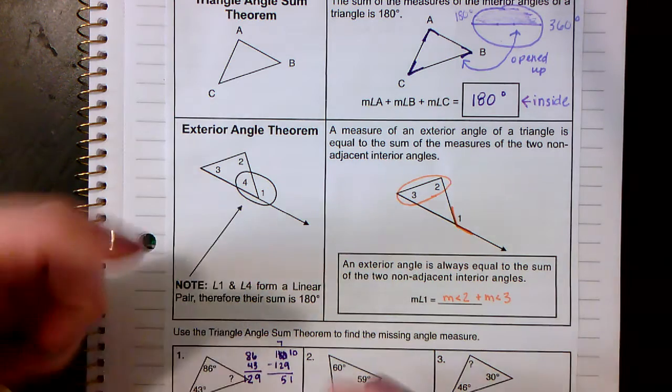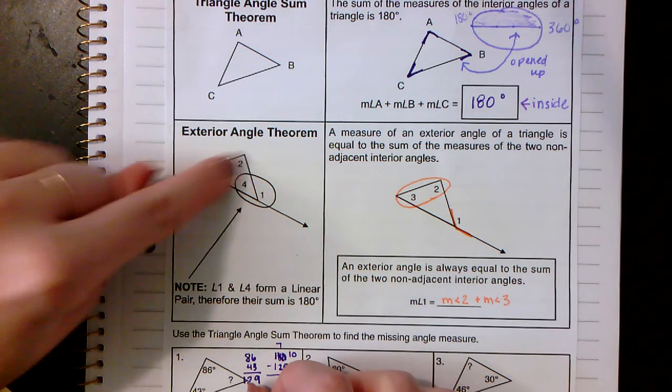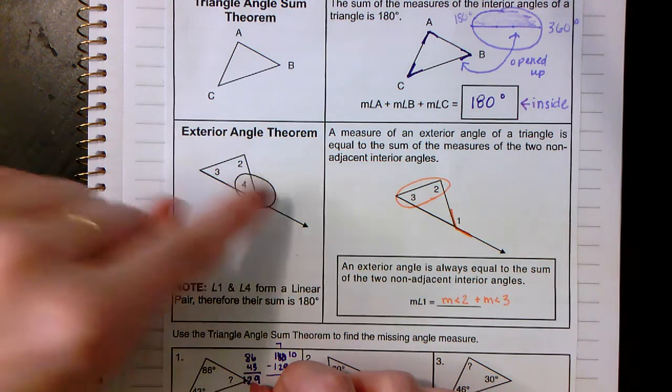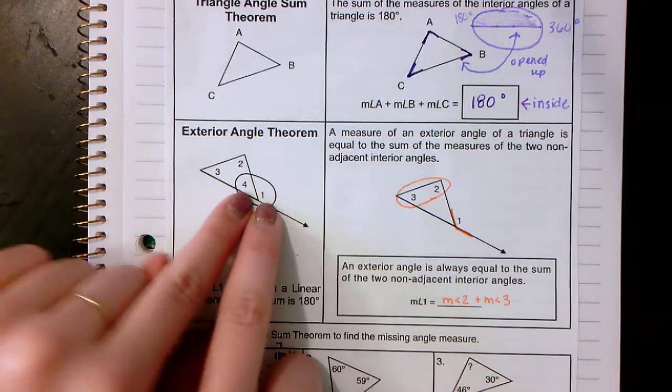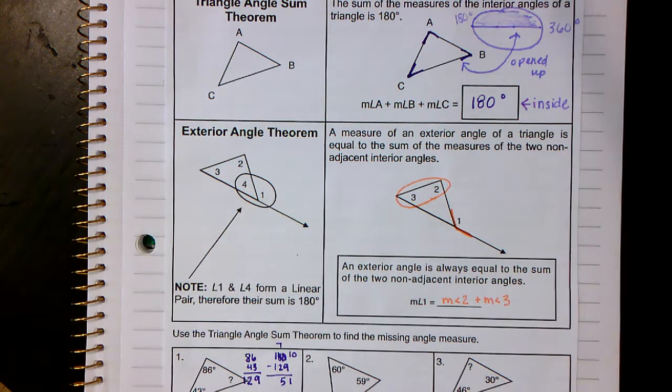So the rule will always work that these two, when you add them together, will be the same as this one, because all three of these have to equal 180, and these two also have to equal 180. So that's really helpful to remember.